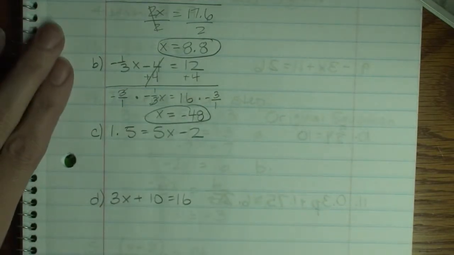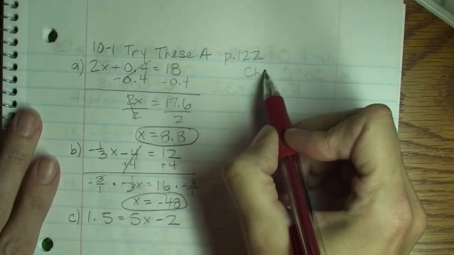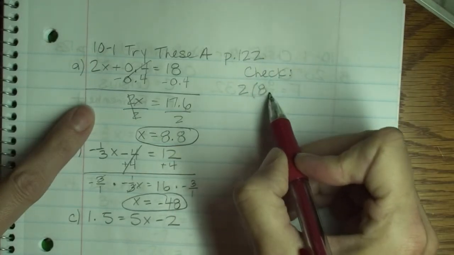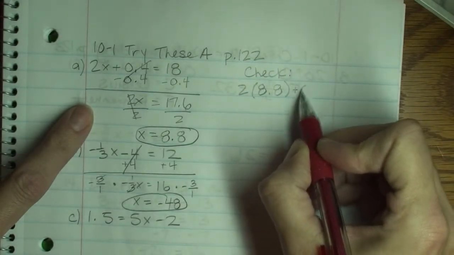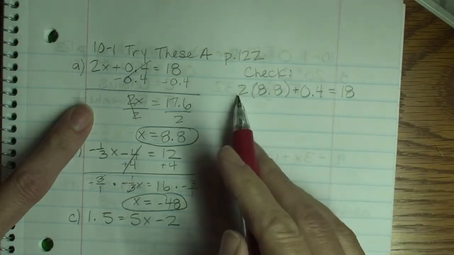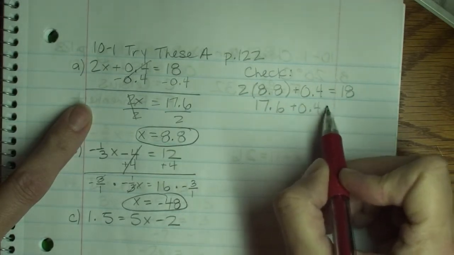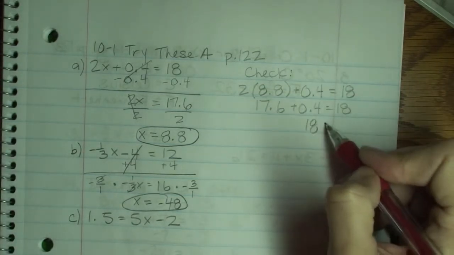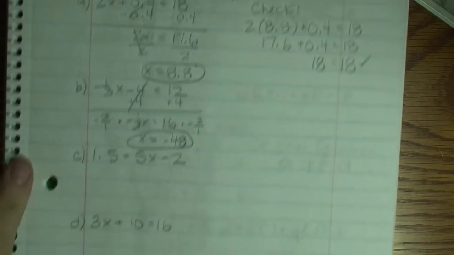Okay, now I'm skipping the check step for now, but remember, back here I would need to check my answer. That means, let me just do this one for you. Everywhere there's an x, I put in the answer that I got and make sure that it's true. So if I do 2 times 8.8, that gives me 17.6. If I add that to 0.4, that gives me 18, and 18 equals 18, so my check step works. So that's what your check steps should look like all the way down.